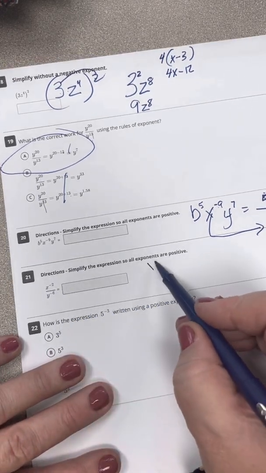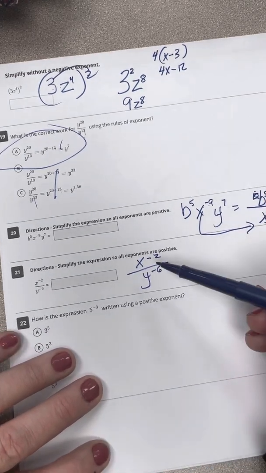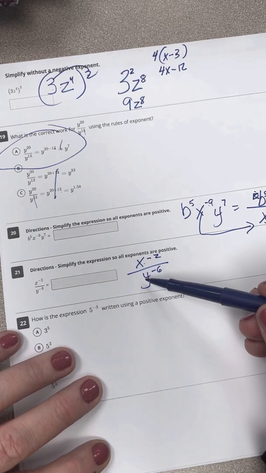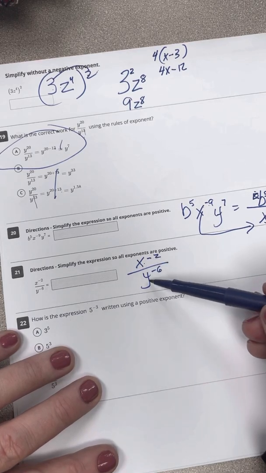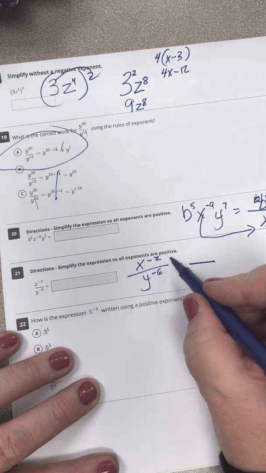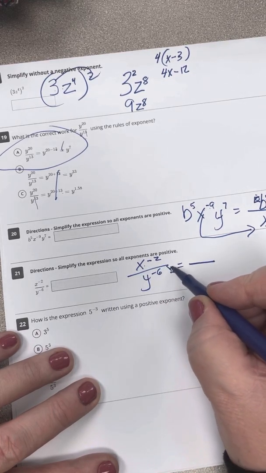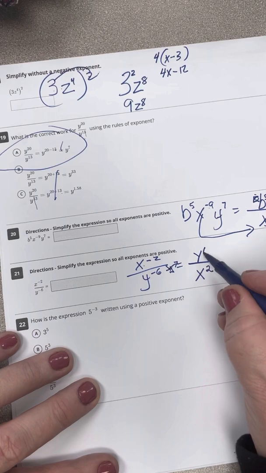Here, this is really easy, even though it looks tricky. All right, I have y and x. I can't simplify it, but I can get rid of the negatives. All I'm doing is moving the exponents. So it's still going to be a fraction, but this is going to go to the bottom. That has to go to the top. So I'm flip-flopping it. So this will be x to the positive 2, y to the positive 6.